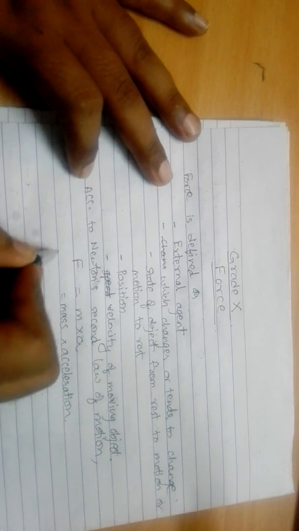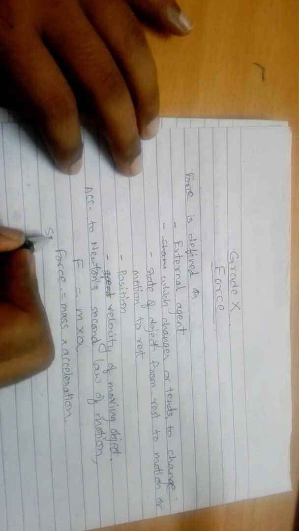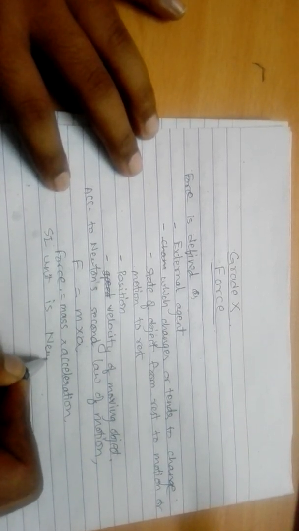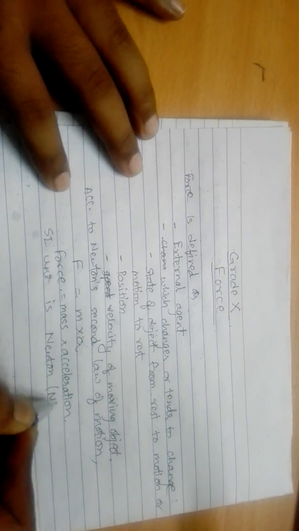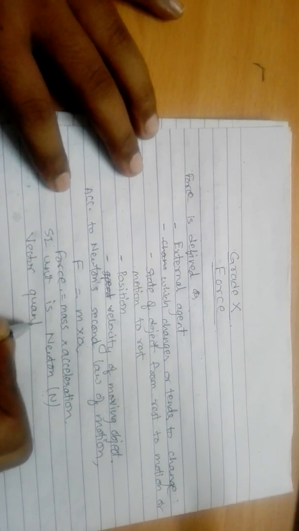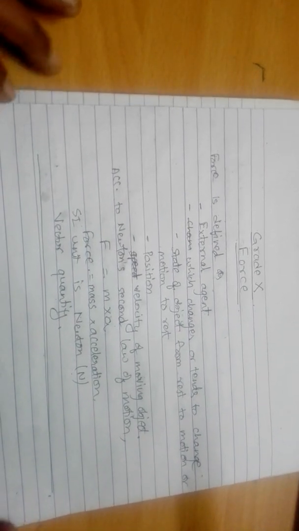Force equals mass into acceleration, and as you all know, the SI unit of force is Newton. It is indicated by N, and it is a vector quantity. Vector quantity means it has both magnitude and direction. This was the basic concept about force that you have studied in previous classes as well.